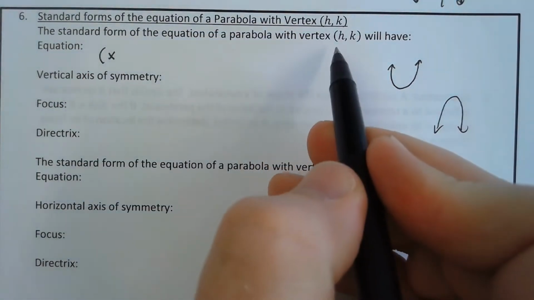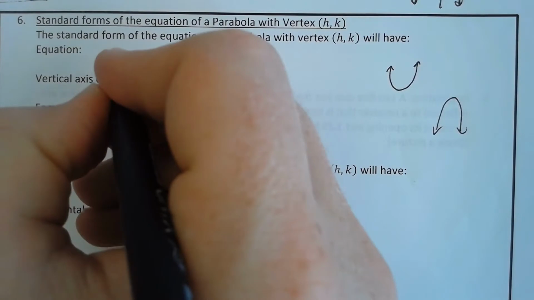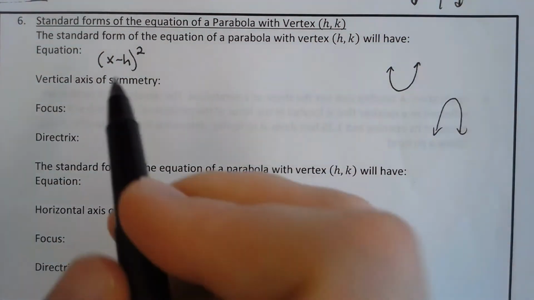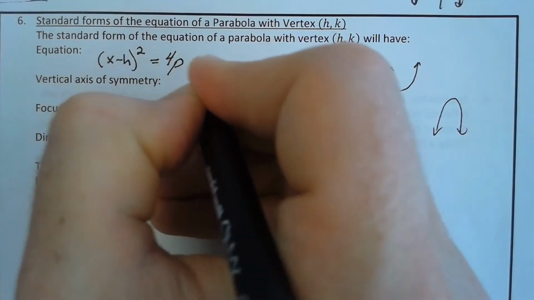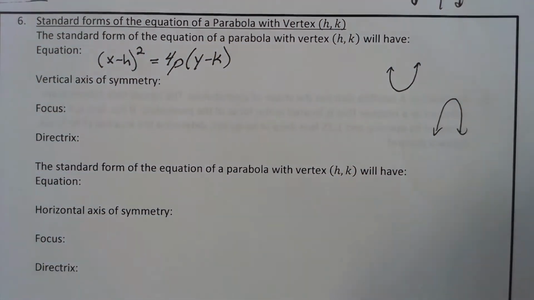Now keep in mind that we're working with systems such that the vertex is (h, k), so it's (x minus h) quantity squared. Again, if it's facing vertically, that means our x has to be squared, and that's going to be equal to 4 times p times (y minus k). So this is the equation of a parabola in standard form where the axis of symmetry is vertical, or another way to phrase this is that it's opening vertically.